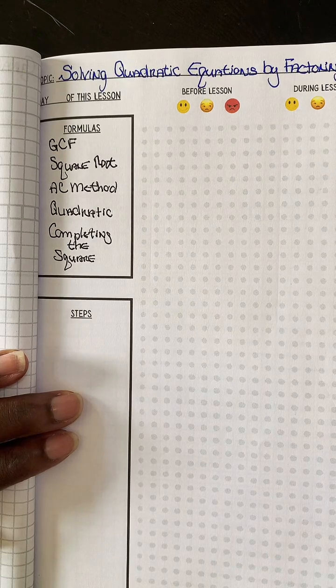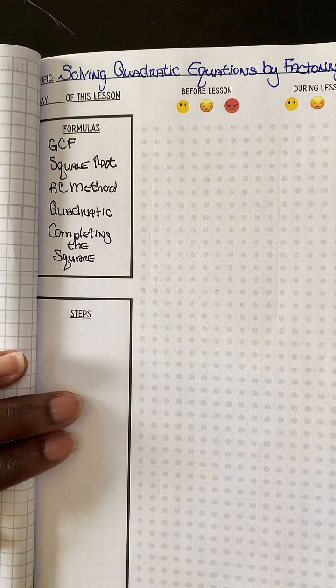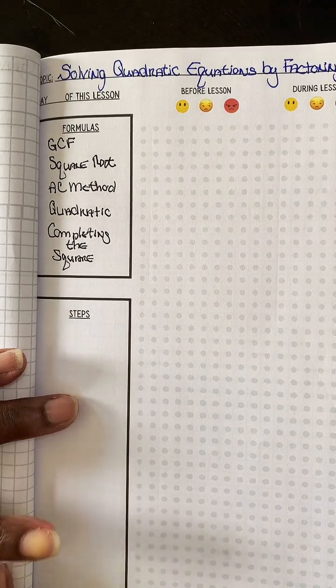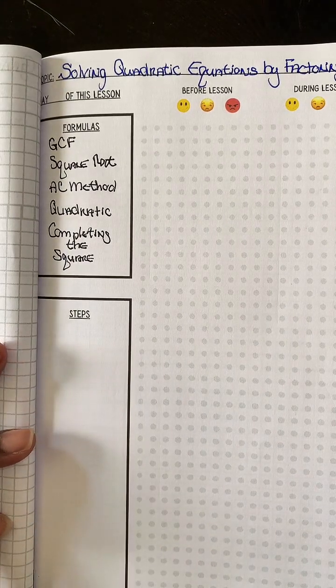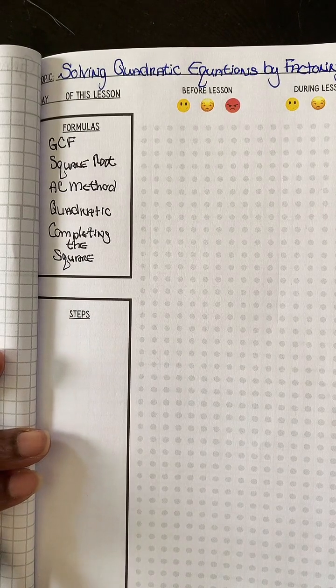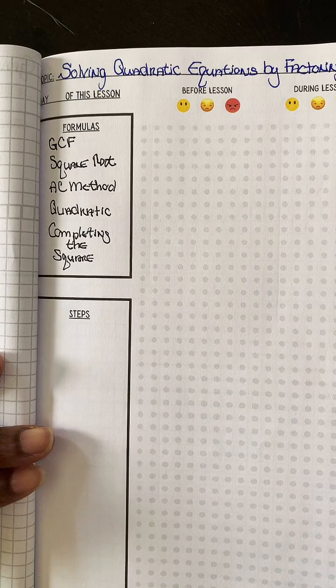And when it comes to the GED, ASVAB, ACCUPLACER, they're not going to say, solve this using completing the square. Solve this using the quadratic formula. No, they're just going to say, factor it. Or they're just going to say, solve. So you get to pick which one will work for you.